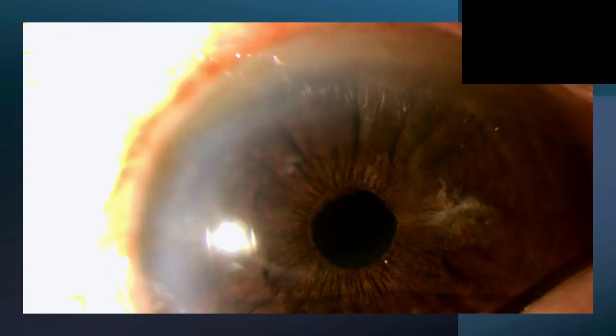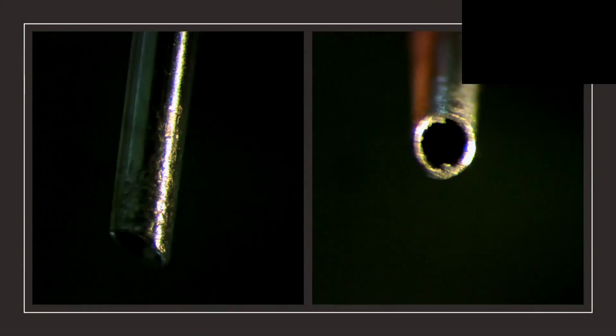Then we followed these patients for 6 months, and we found that in 2 patients the foreign body disappeared. Then we did gonioscopy, and we could only localize foreign body in one of the patients. In another patient, that foreign body disappeared. We could not appreciate any foreign body in posterior chamber or posterior segment.